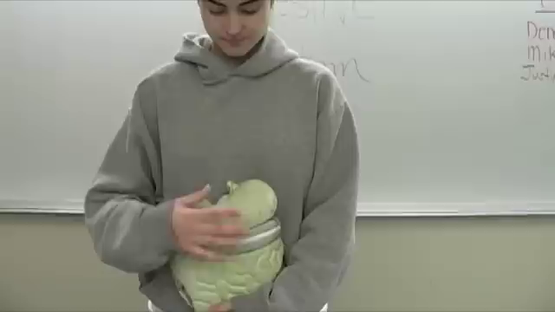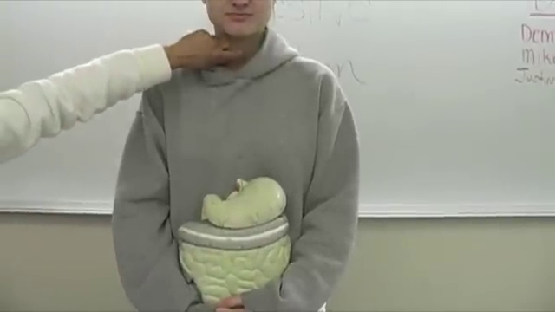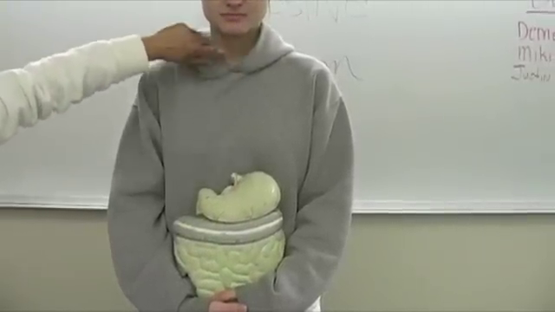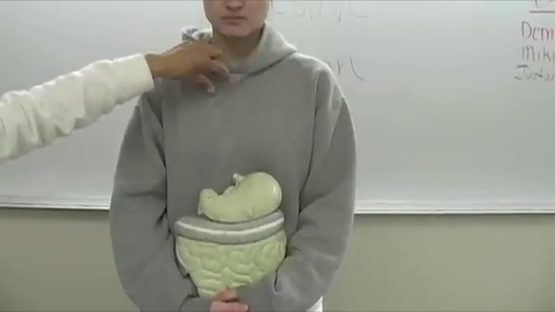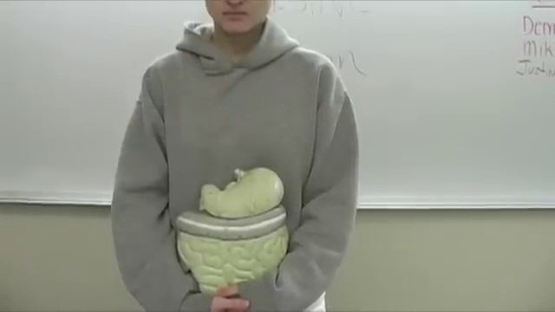My esophagus? There's a tube right here going down, and behind that tube, the pharynx, you can find the esophagus, which goes straight to the stomach.